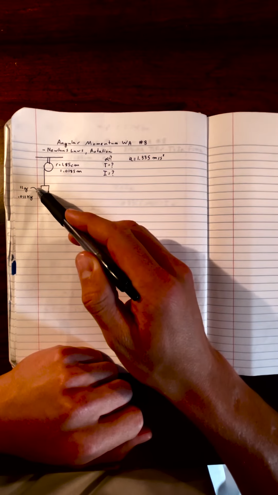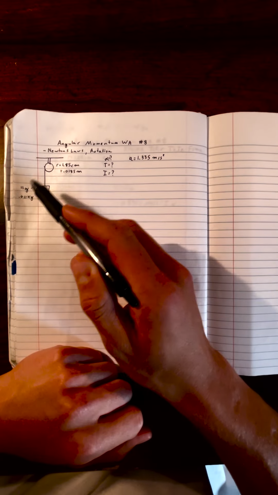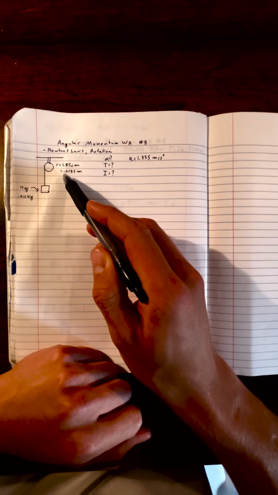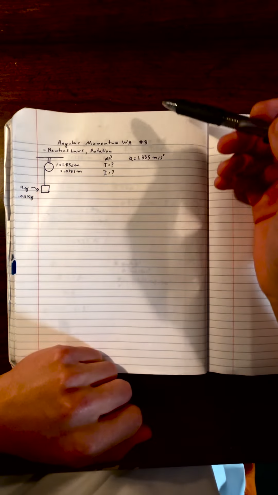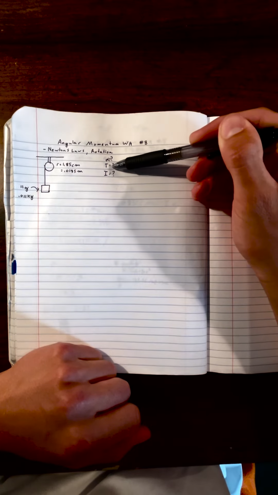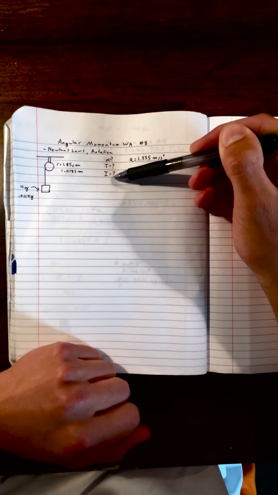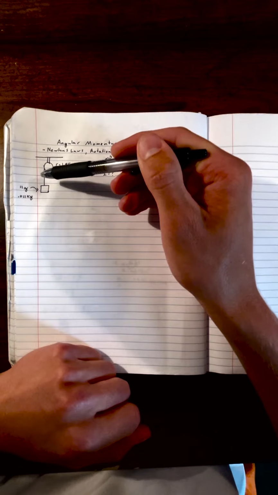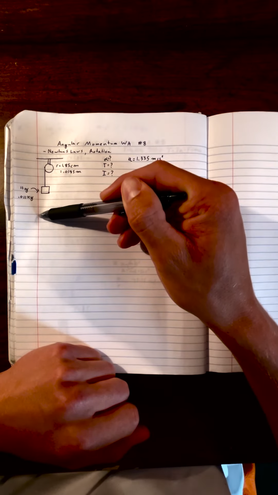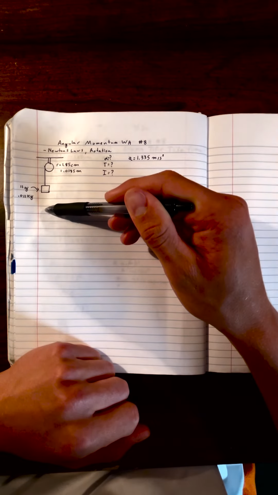The block in this problem weighs 11 grams or 0.011 kilograms, and the radius of the pulley is 1.85 centimeters or 0.0185 meters. We're going to be solving for three things: the angular acceleration, the tension in the cord, and the moment of inertia of the pulley. It's important to know that the block is released from rest and falls down. And we're going to be solving for all three of these things as the block falls down.